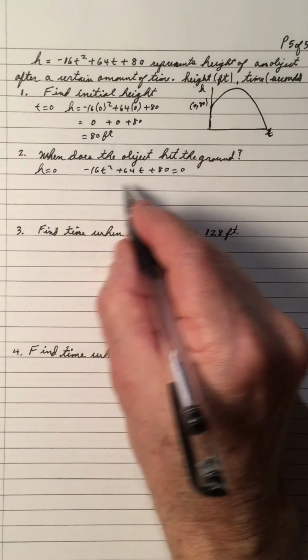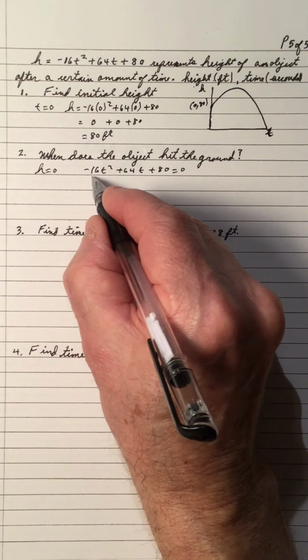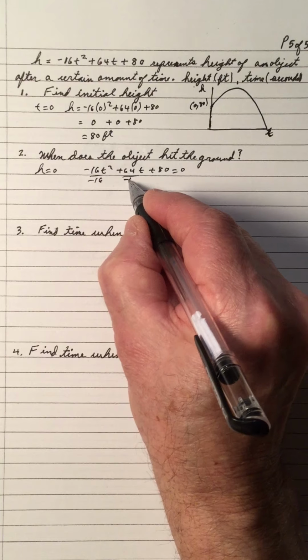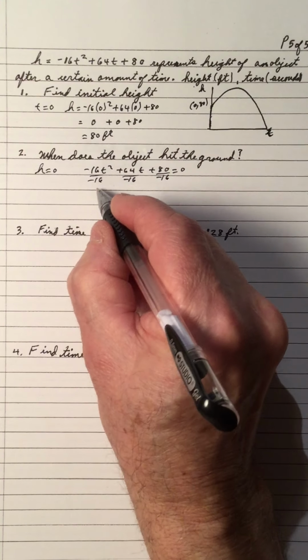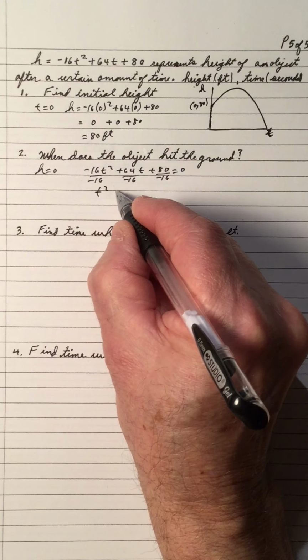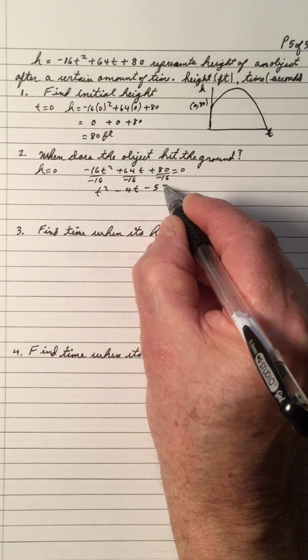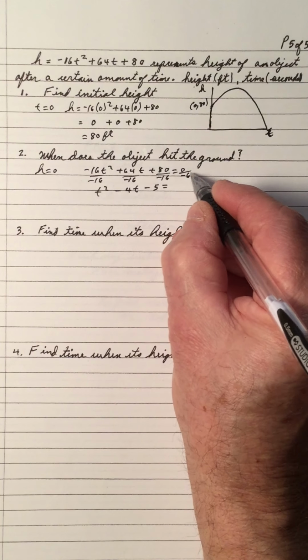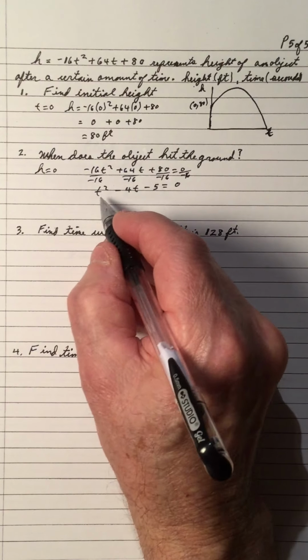Again, when it hits the ground, the height is 0. Now we divide by negative 16. Why? 16 into 64 goes 4. 16 into 80 goes 5 times. So we get t squared minus 4t minus 5. And we divide by negative 16 into 0. It gives 0. Notice that we have a quadratic.